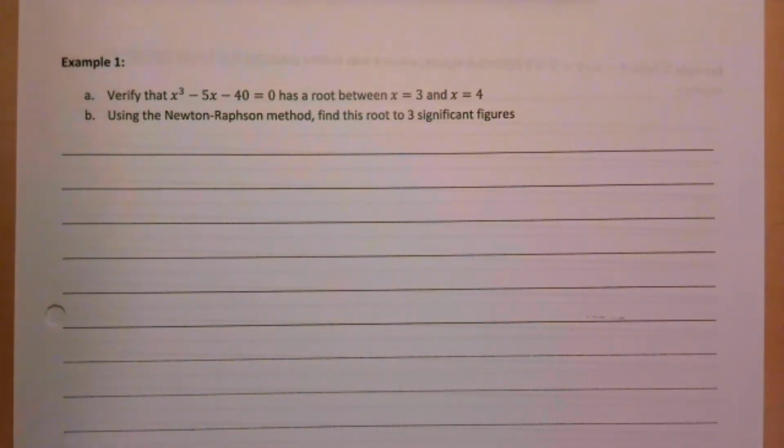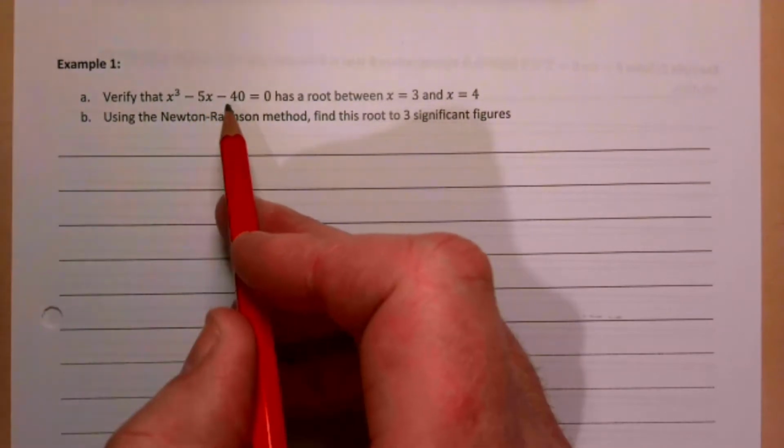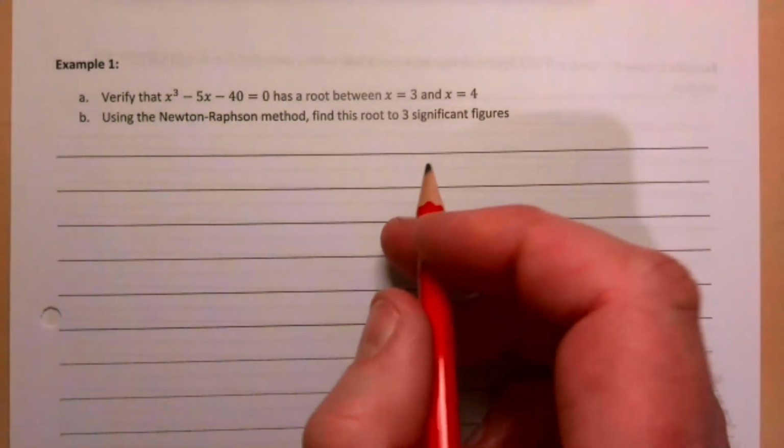Okay, this is A2 Pure Maths. We are on Unit 7 and we're looking at the Newton-Raphson method, and this is example 1 within our 7.2. It says verify that x cubed minus 5x minus 40 has a root in between 3 and 4.